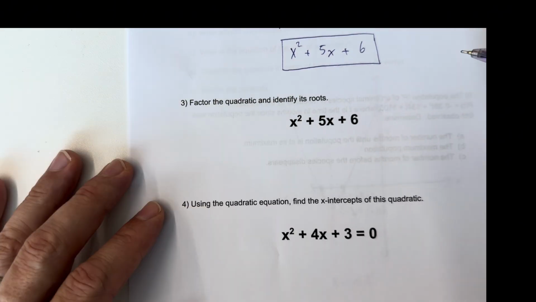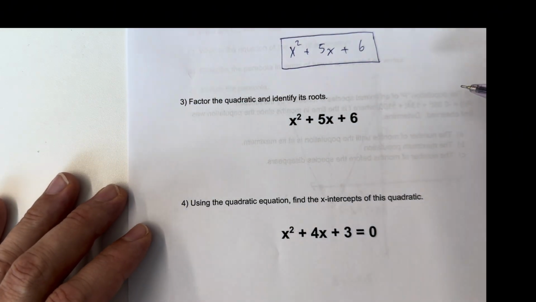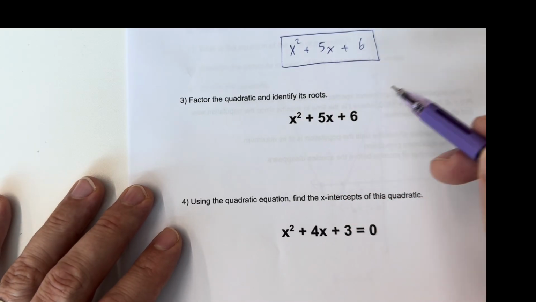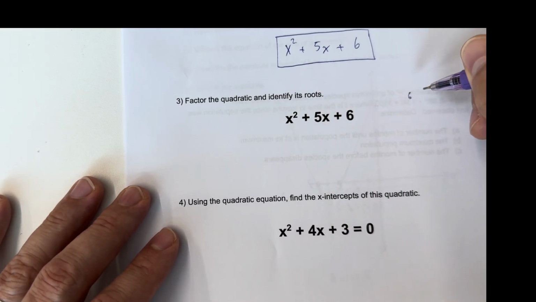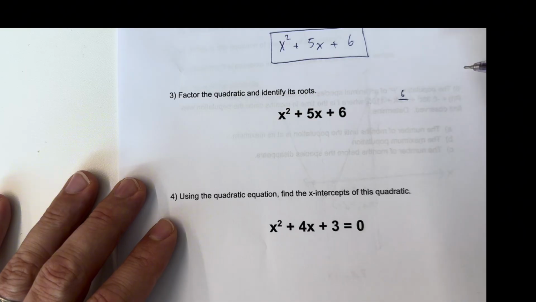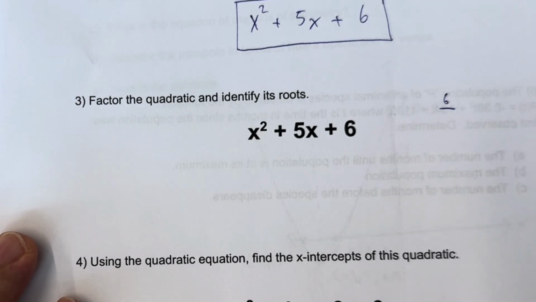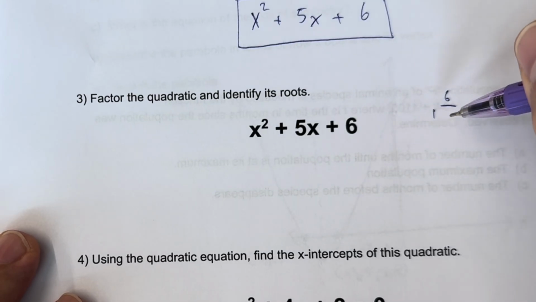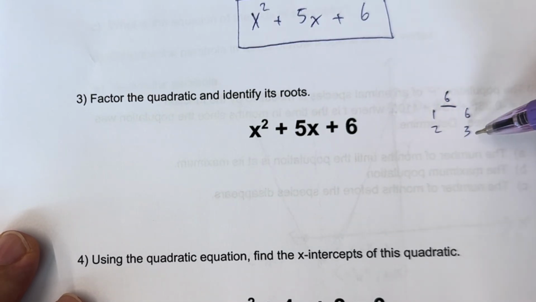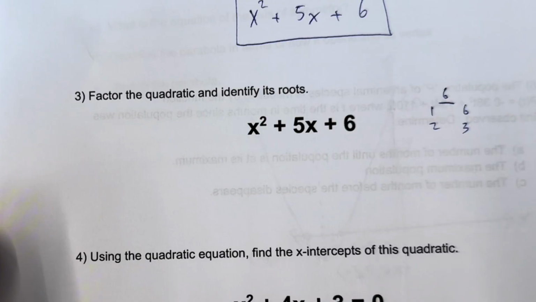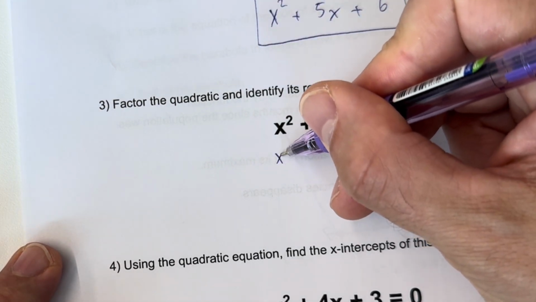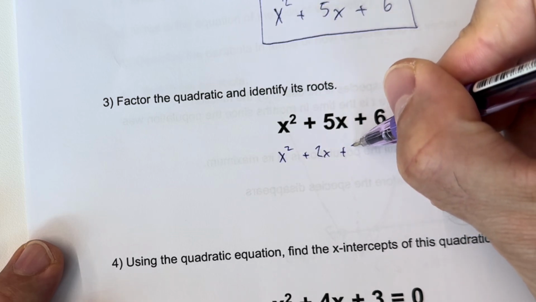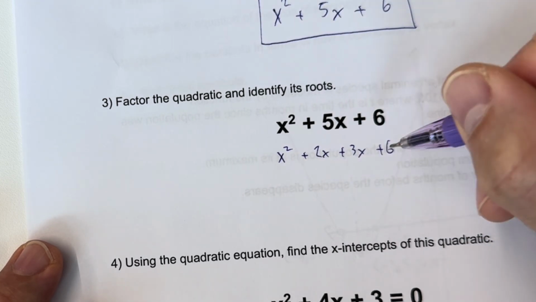Again, for me, I like to use the AC method just because it's fast and easy for me. So 1, that's A, 6, that's C. A times C is 6. This is a nice straightforward one. Just think about factors of 6 that will add up to 5. Let's see, 1 and 6. 1 plus 6 is 7. Nope. 2 times 3. 2 plus 3 is 5, and 2 times 3 is 6. Yay, we did it. So I'm just going to quickly rewrite my 5x as 2x plus 3x plus 6.